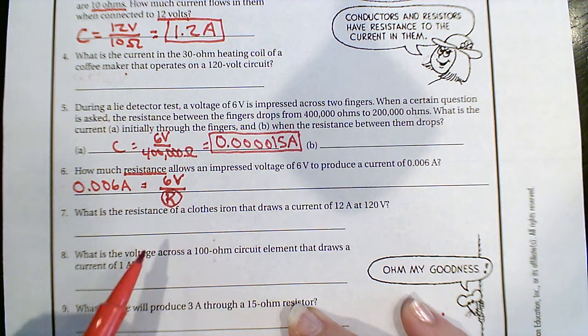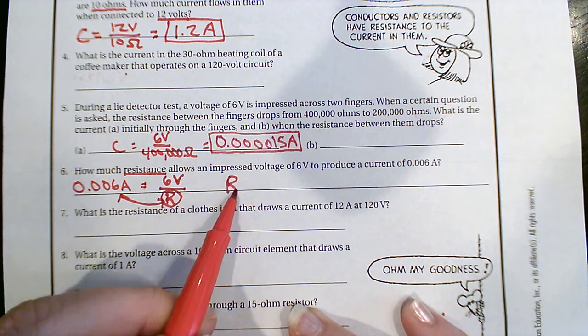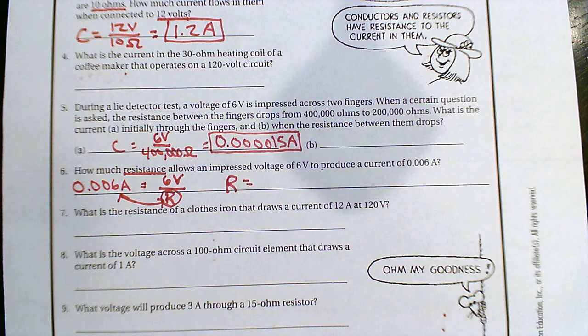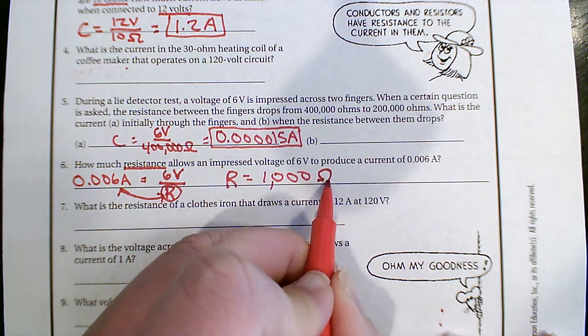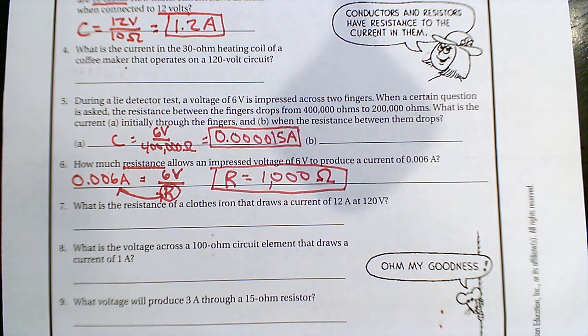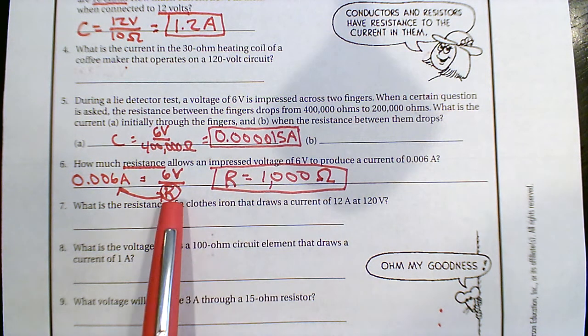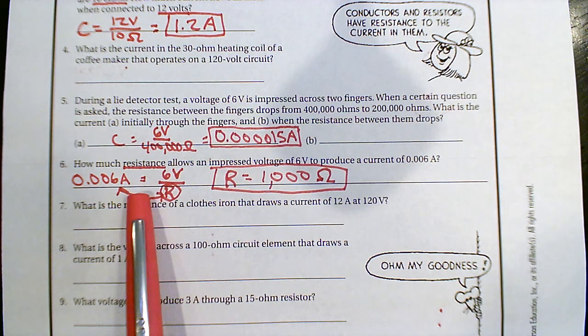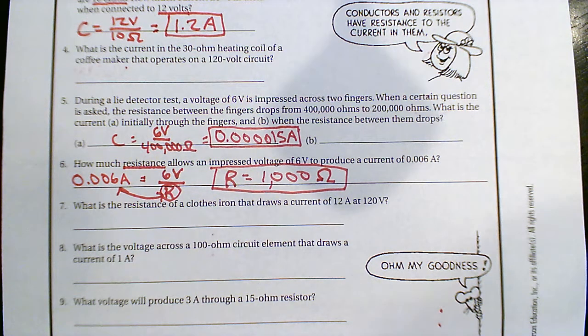Remember, when your unknown is on the bottom all by itself, we have that wonderful trick where it can just trade places with the opposite side there. So I'm going to go 6 divided by 0.006, and I would have 1,000 ohms of resistance. Okay, so basically this much resistance is going to slow down the 6 volts of electricity enough that only 0.006 amps of flow can happen.